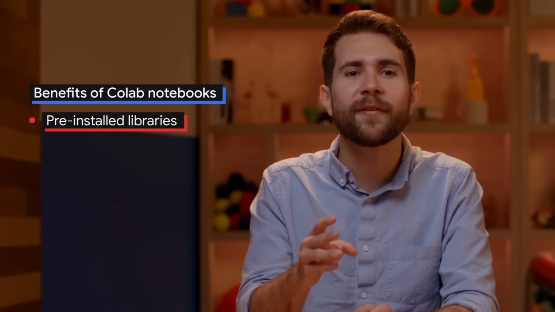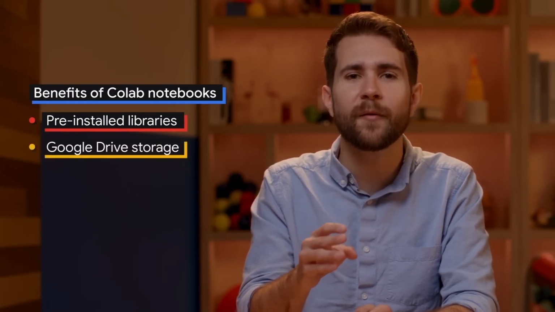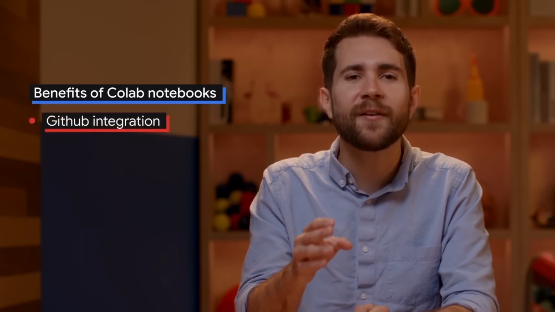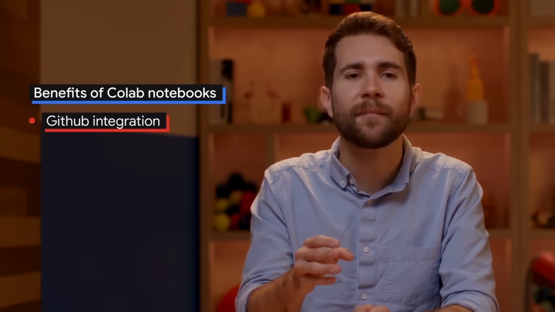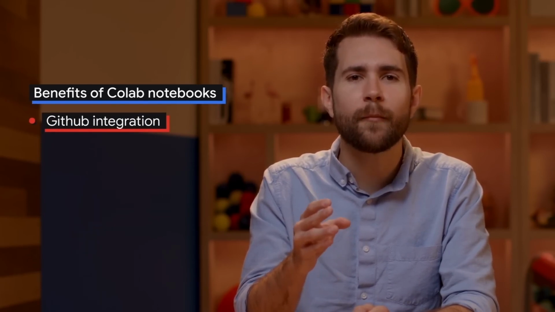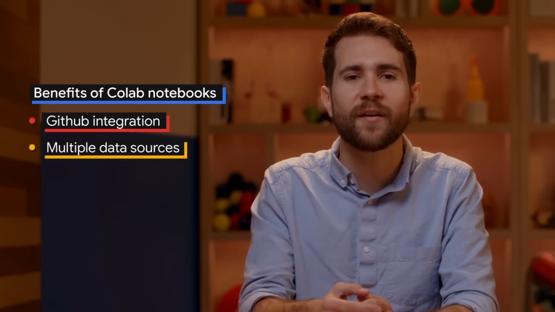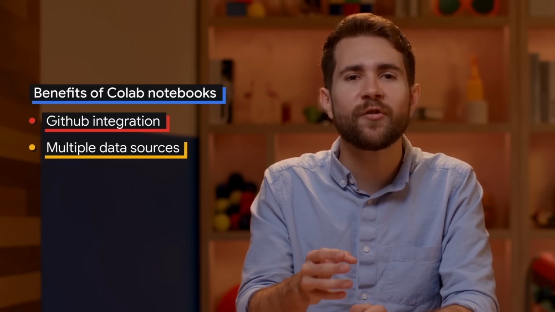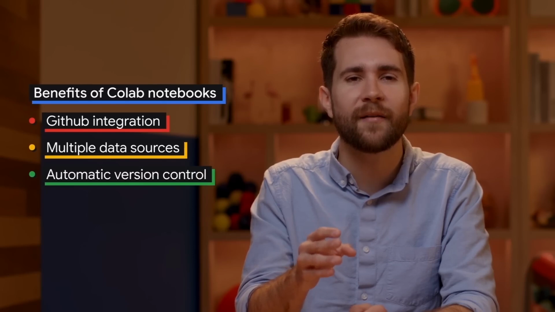Plus, since Colab saves everything in Google Drive storage, users can pick up where they left off from any computer using their Google Drive account. If you're a GitHub user, you can even connect your GitHub account to Colab and move your code files between them easily. Also, Colab is compatible with all sorts of data sources, which is great for machine learning and AI training projects. And, just in case you're worried about losing any changes, Colab keeps track of every single change you make from the moment you create a file. Pretty cool, right?